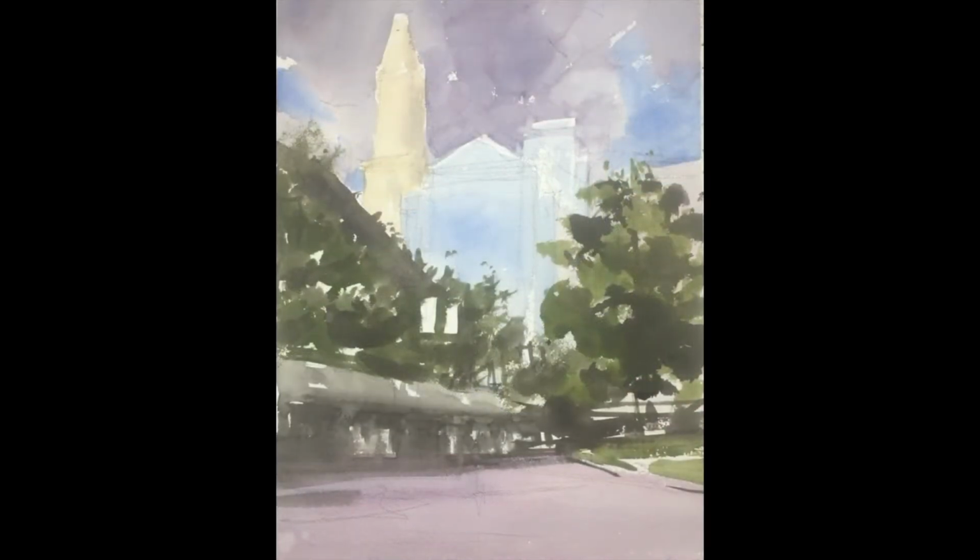You can see the completed mid-wash now with basically the shapes of the trees, the profile of the building behind, suggestion of the awning and the shadow under the awning, all done while the paint was wet. It's since dried, and I'm adding very dark suggestions of figures, small figures to give the buildings the scale that I want.